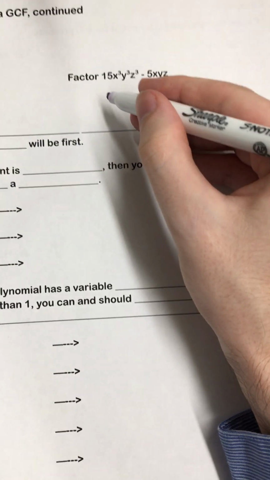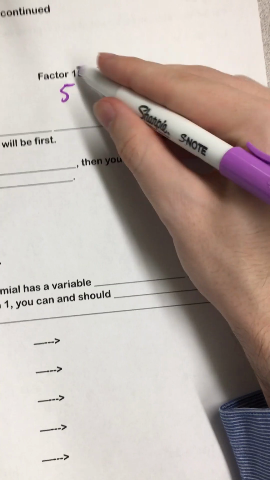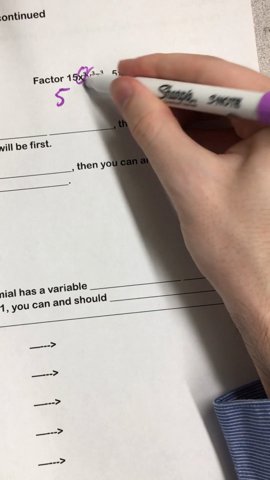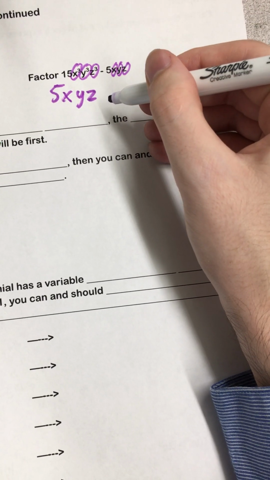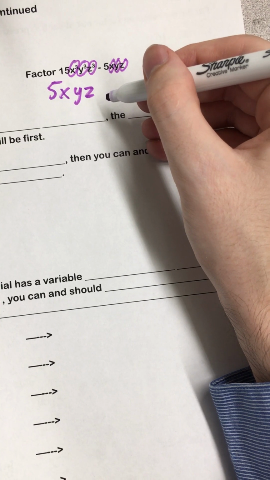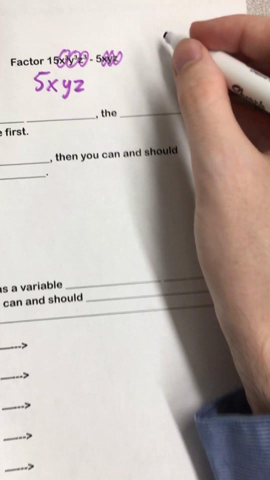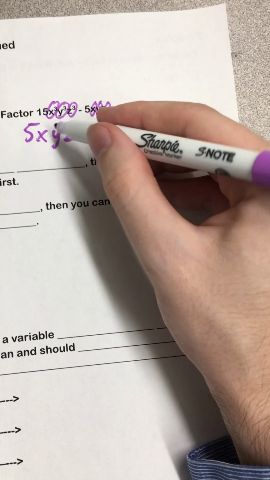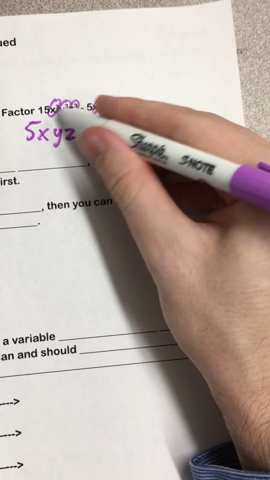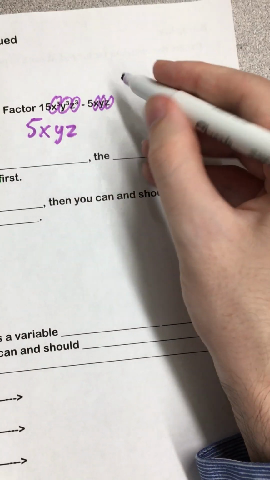We're going to do the same thing with this one. The GCF is 5, but keep in mind that's only the GCF of the coefficients. There are also common variables here, which are x, y, and z. So, because the GCF is 5xyz, we're going to be dividing both of these terms by 5xyz. What that's going to do is cancel out a single x, a single y, and a single z from both of these terms, as well as dividing both of them by 5.